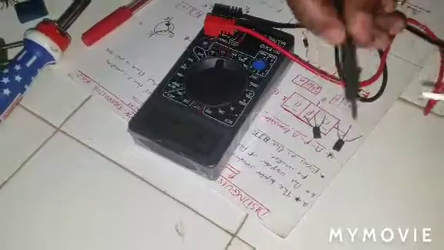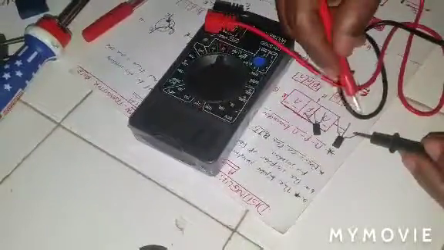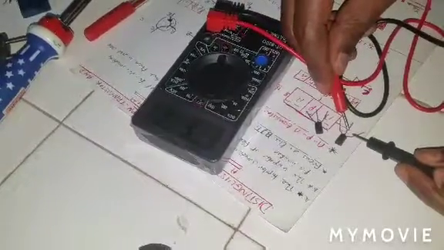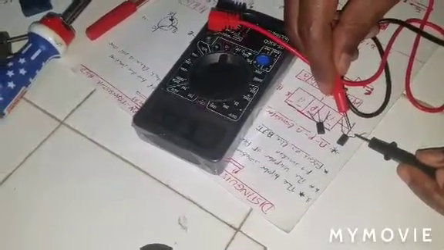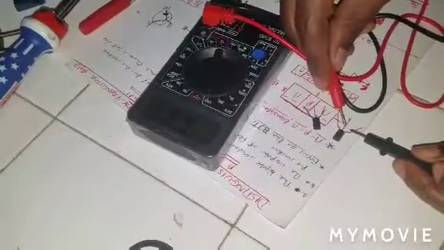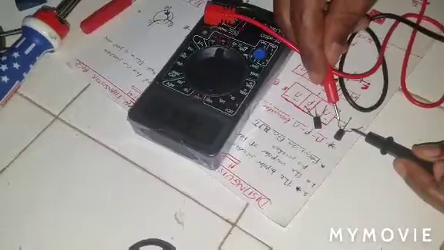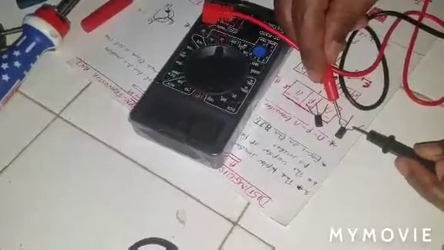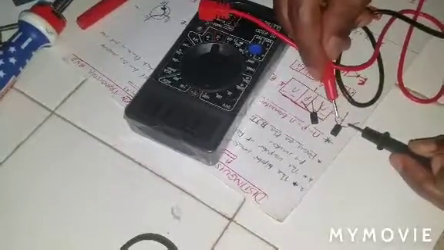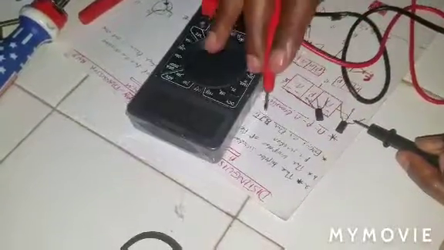So what I need to do now is interchange the position. I will now maintain the black here and connect the red here. I have a reading, the value of the reading, so long as it is above 1, consider it as a reading. Now I will connect here again. You see a reading, which means here there are two P types and one N type.